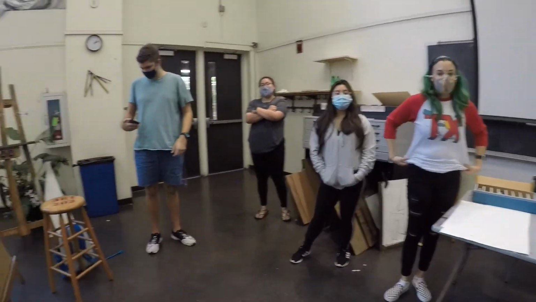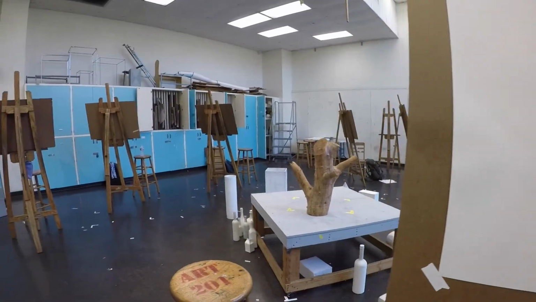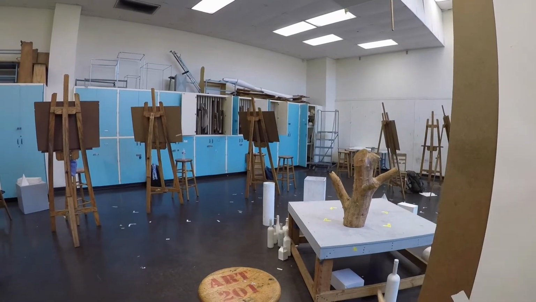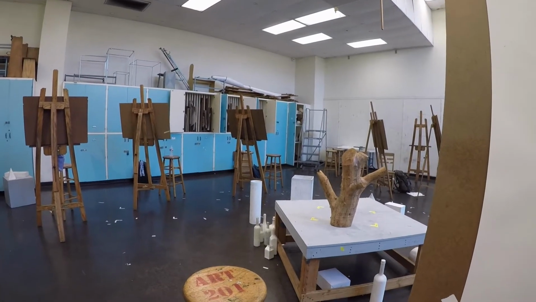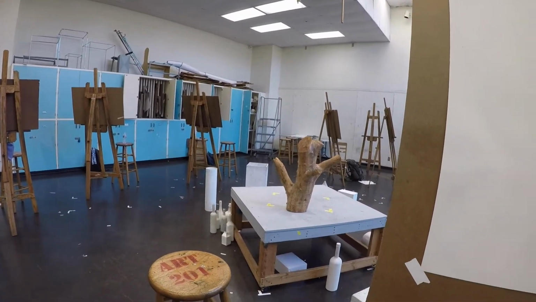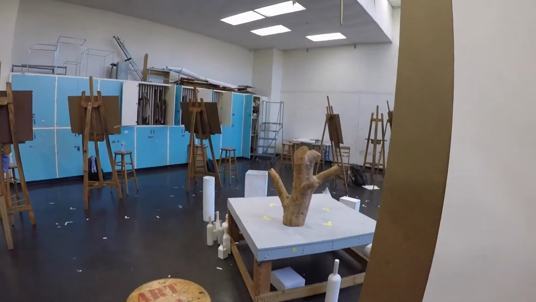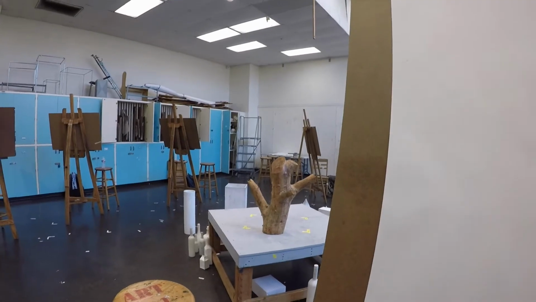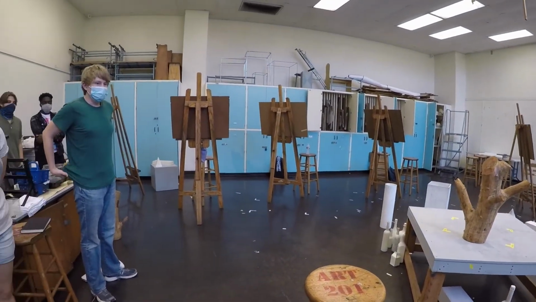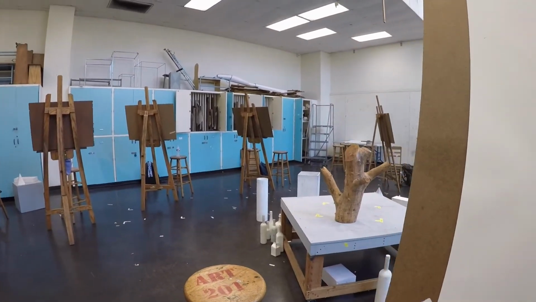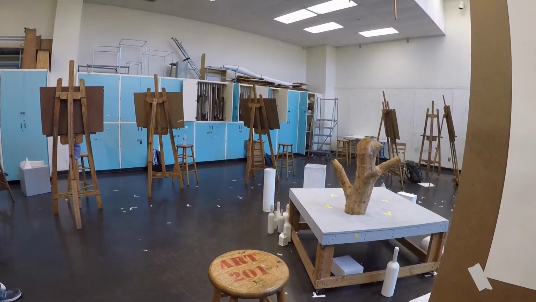So last time we did cylinders and ellipses, and this log isn't a whole lot different from those cylinders and ellipses. Of course, one major difference is that it is an organic object as opposed to a manufactured object, right? So none of those are perfect circles.